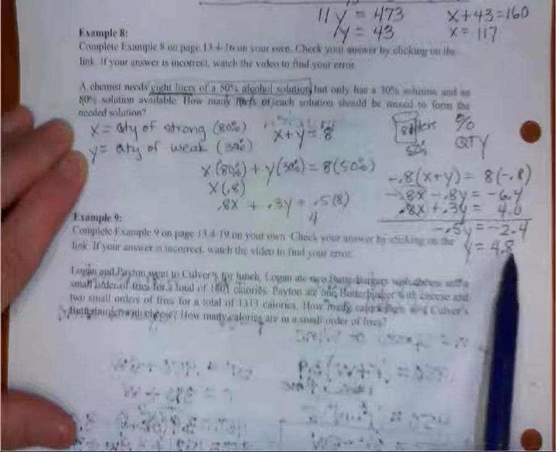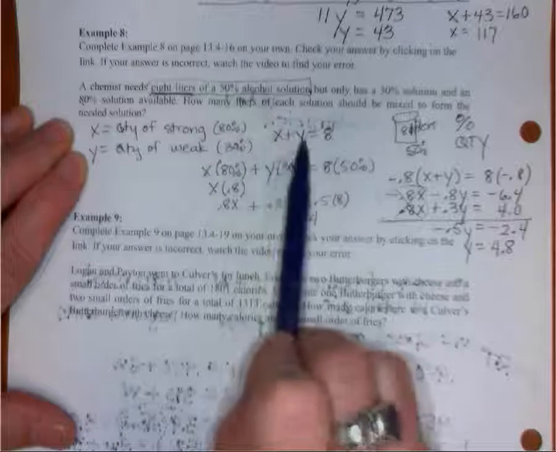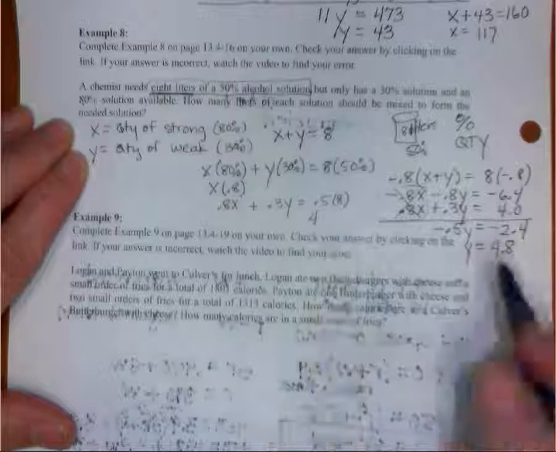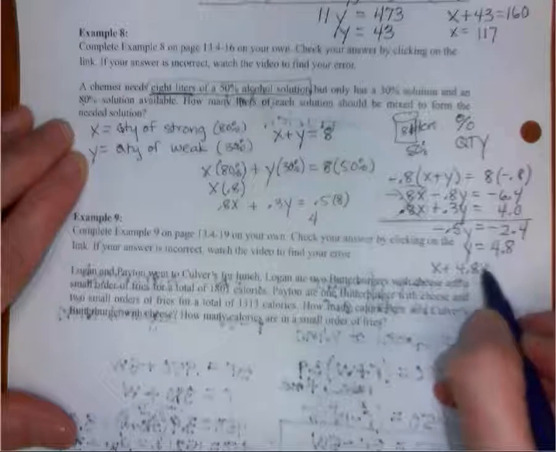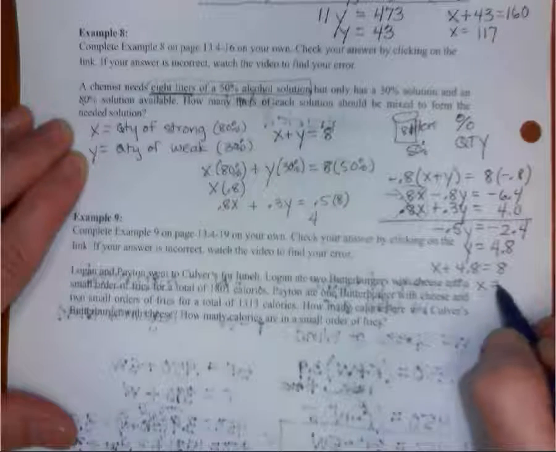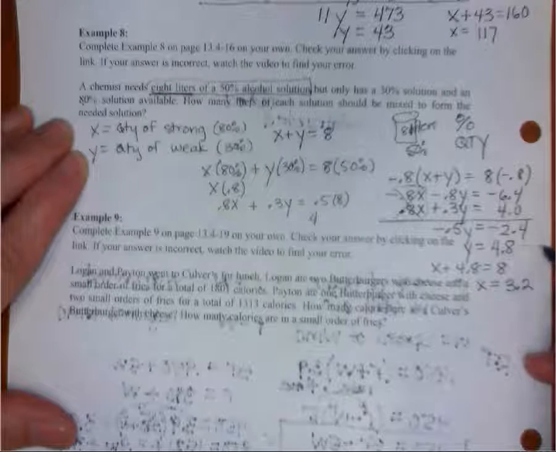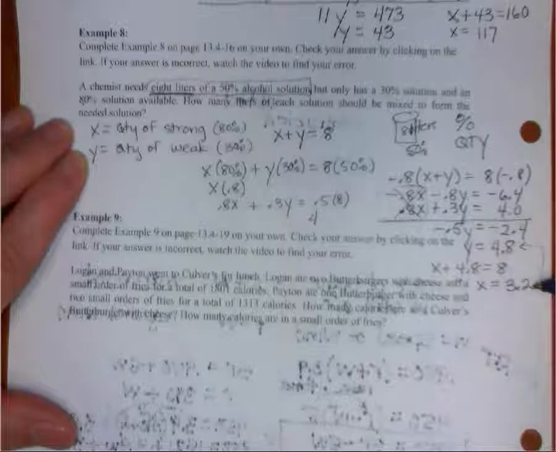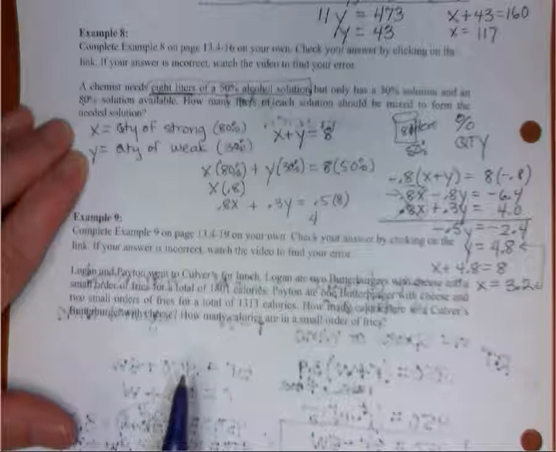And then I can plug that into this equation to get the quantity of the strong solution, which would be 3.2, because I do x plus 4.8 equals 8, subtract 4.8 from both sides, and you get x equals 3.2. These are reasonable numbers. 4.8 and 3.2 together make 8 liters of the 50% solution.